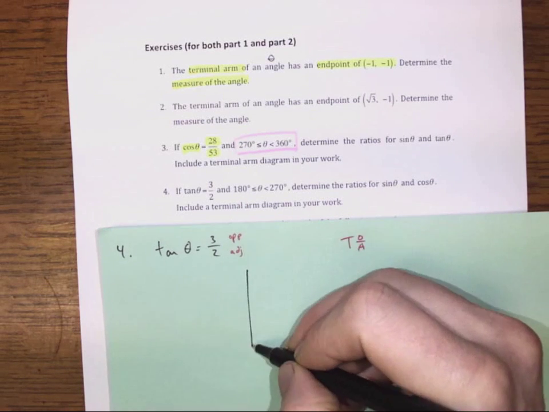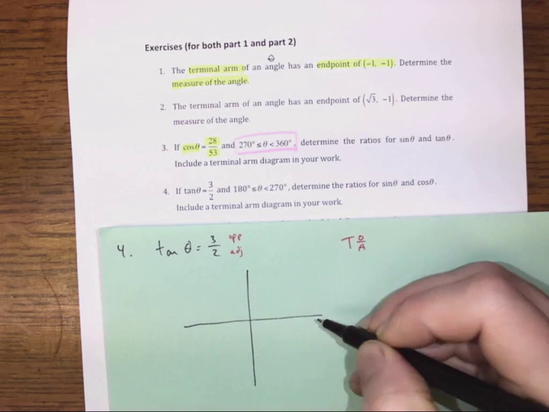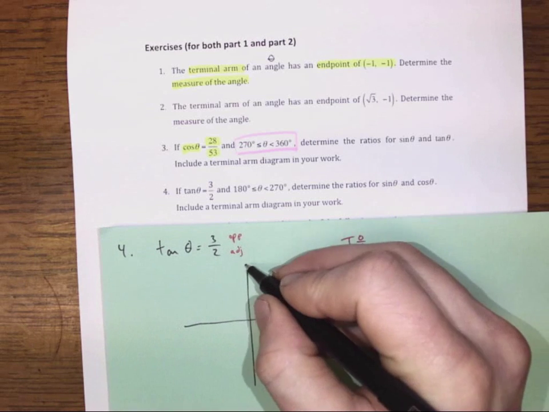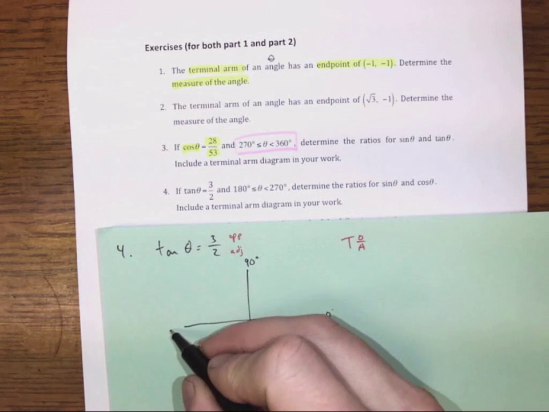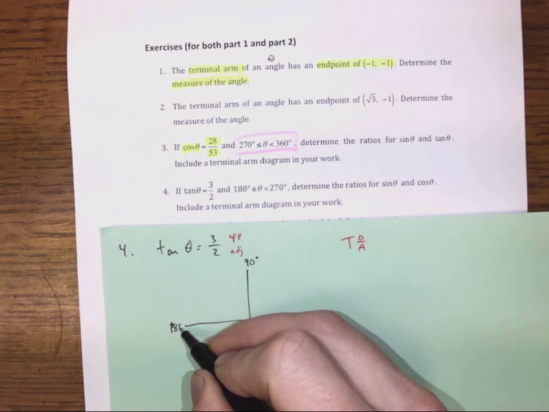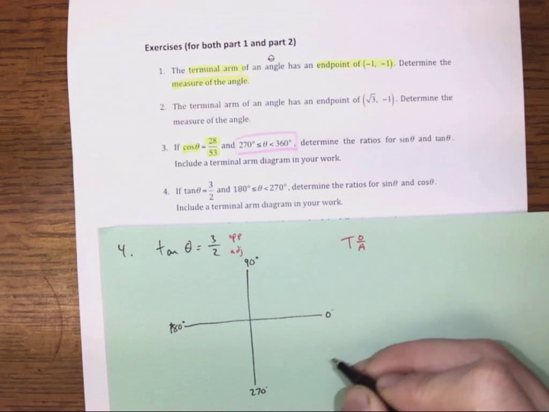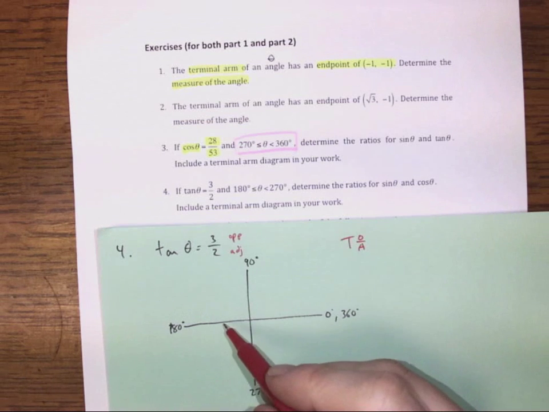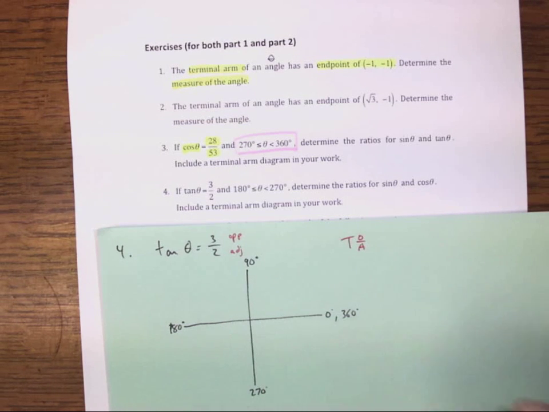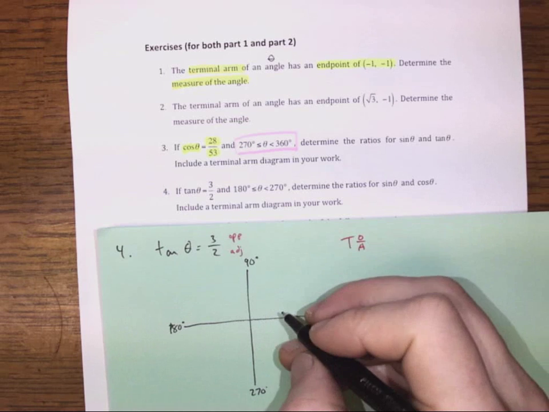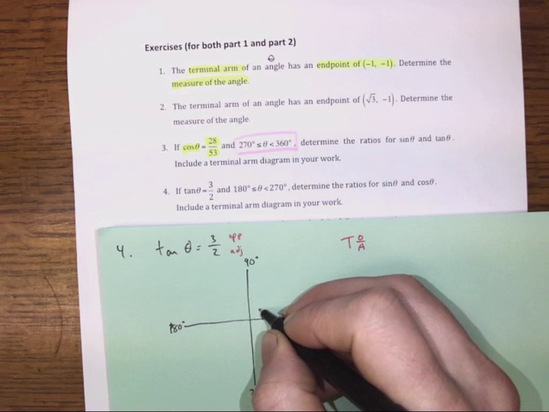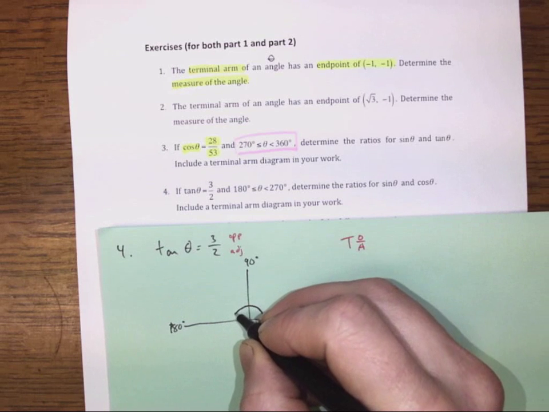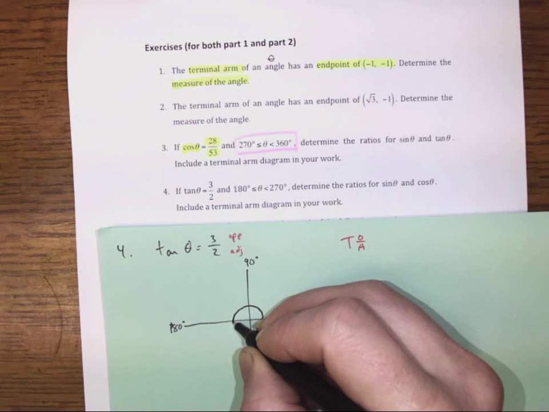So if we were to draw a set of axes and label up all our angles, we find that this lands in between 180 and 270 somewhere. So we're going to draw an angle theta. Opposite's 3, adjacent's 2. So I'm going to draw a little bit bigger.